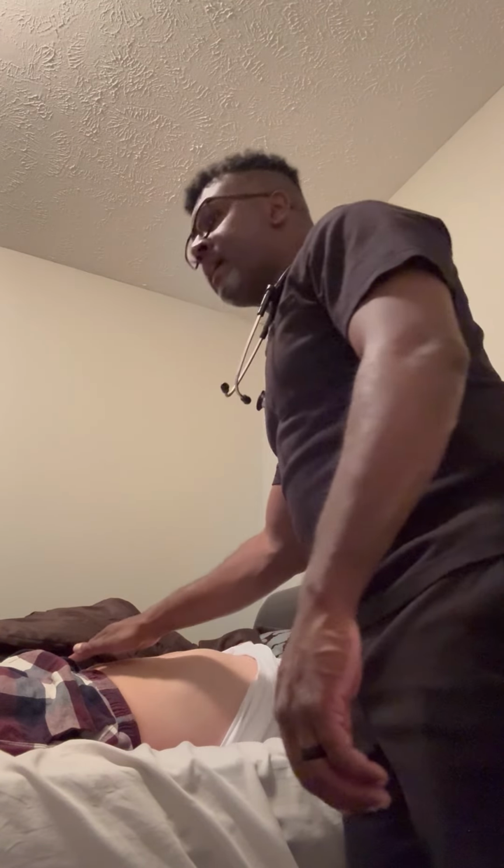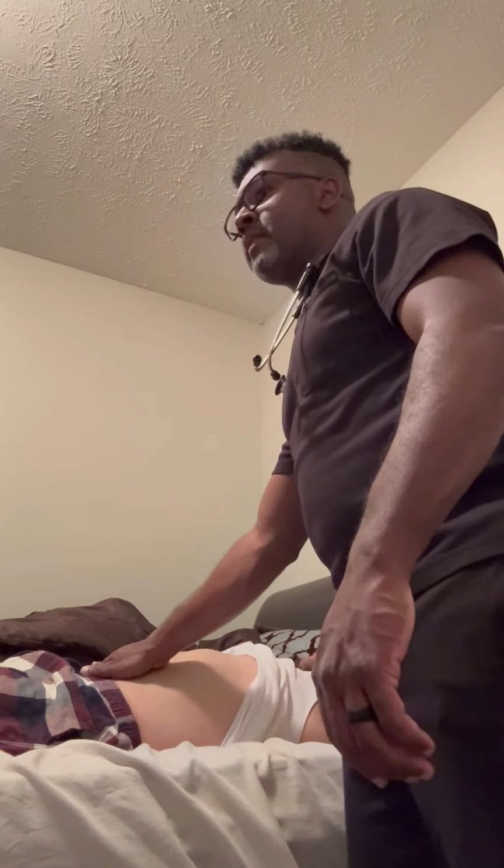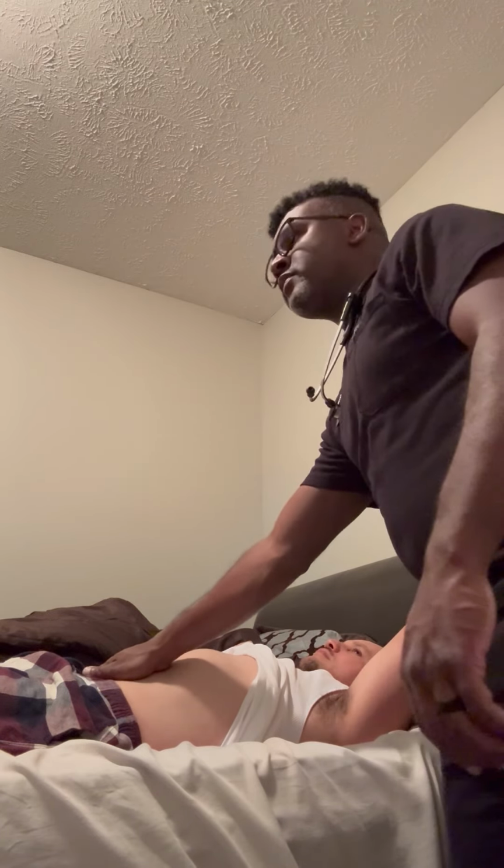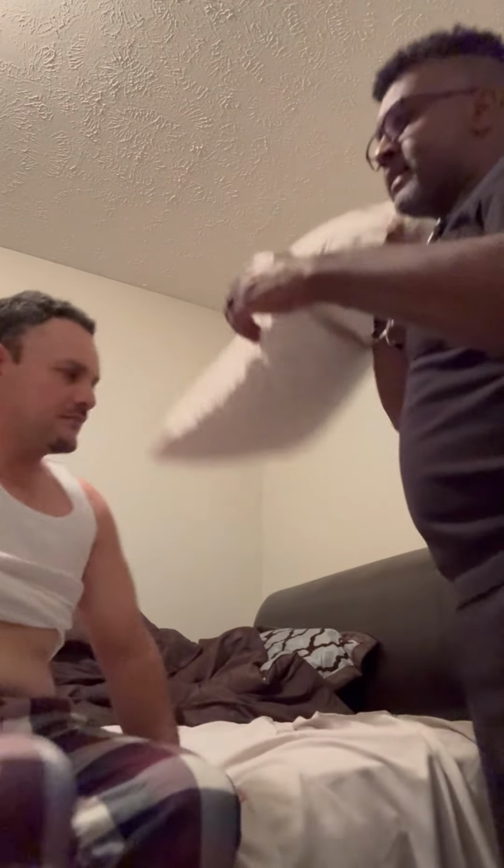Then I'm going to percuss my liver. The liver is on the right side, so I am going to start low at the midclavicular line. It's better if you lay this way, because this is your left side, with your feet this way, so I can be on your right side.